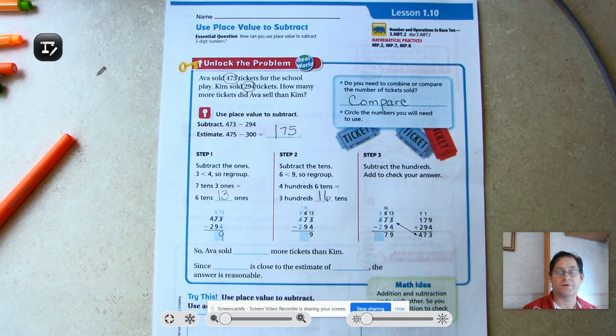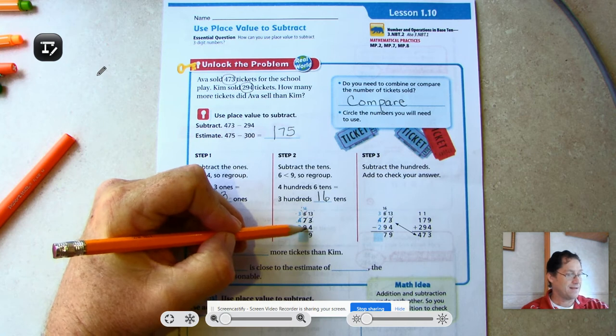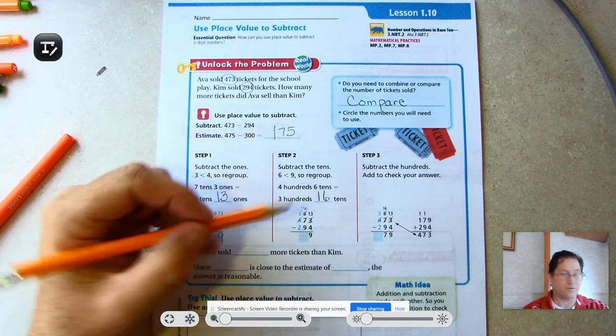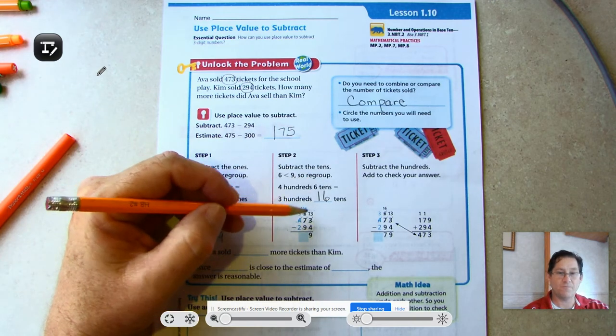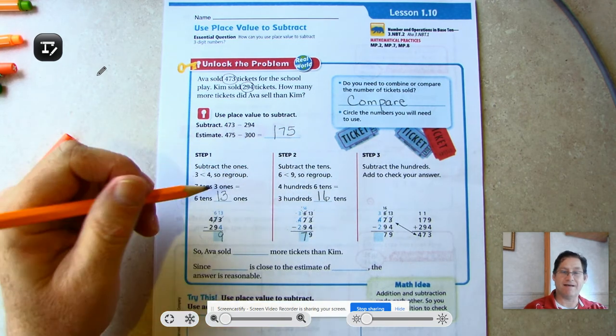And 300 plus 160 is 460. So now I can take 16 take away 9. 9 is basically close to 10, right? So if I had 16 take away 10, it would be 6. I'm going to add that 1 back, so 7. 16 take away 9 is 7.